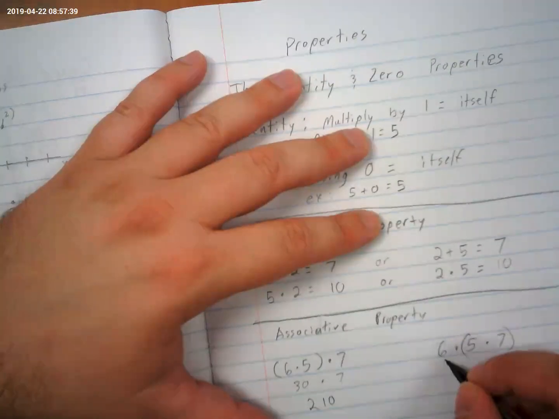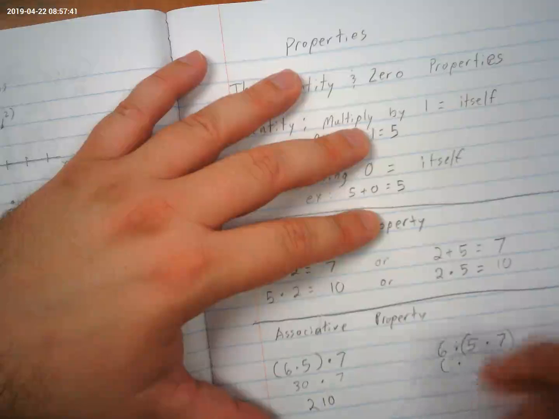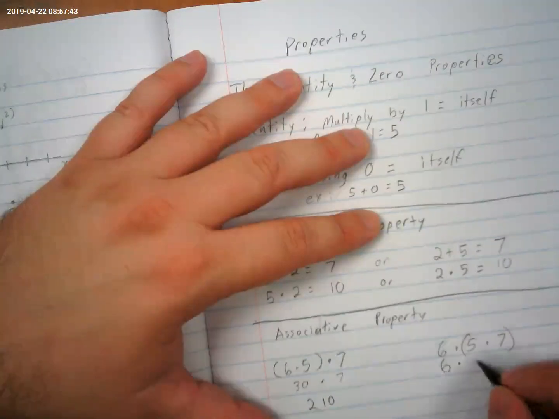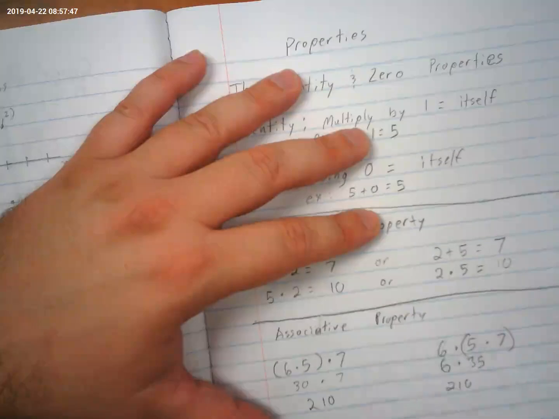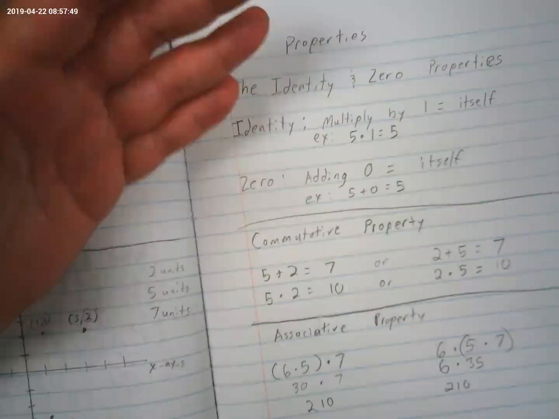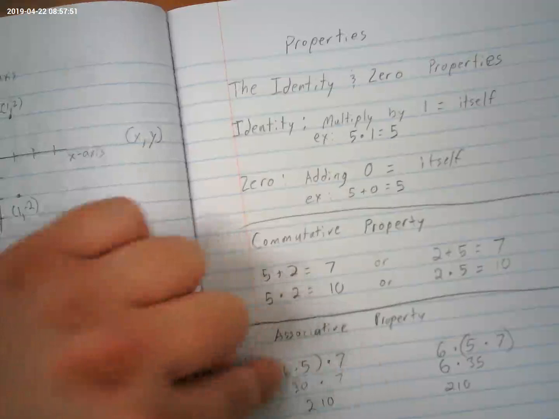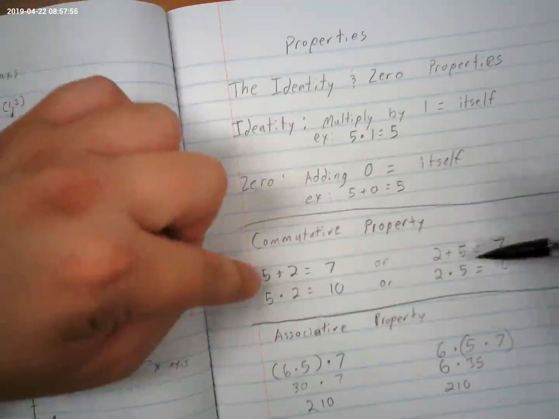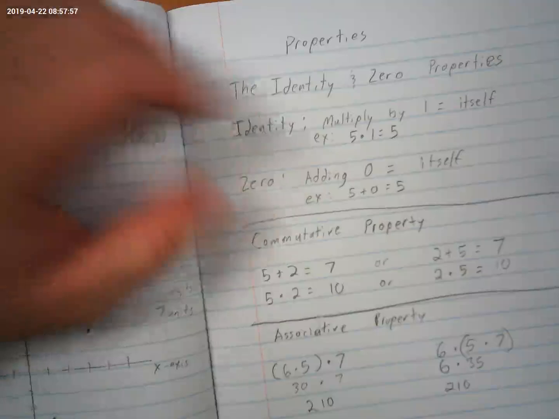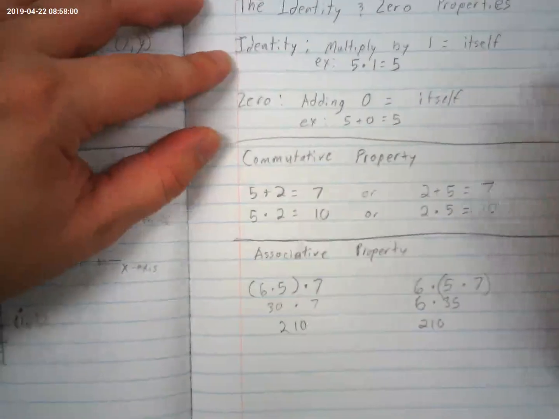Well, that's going to be now 6 times 35, and 6 times 35 is also 210. So the associative property just means that you can move the parentheses around for multiplication, as well as, just like with the commutative property, for addition.